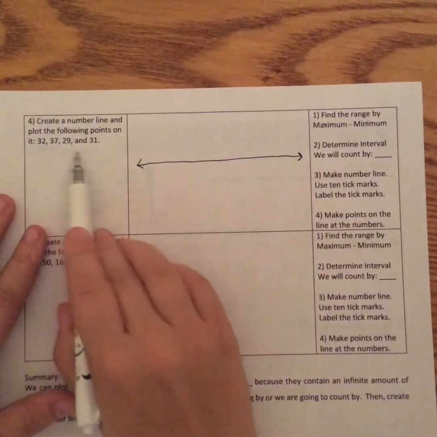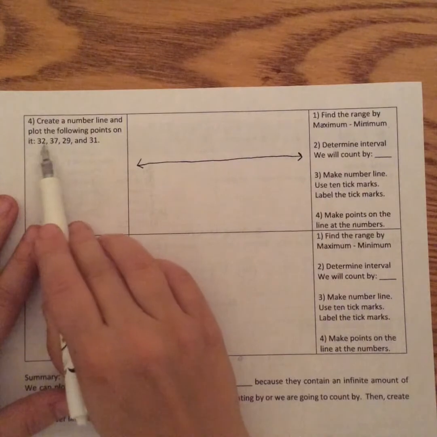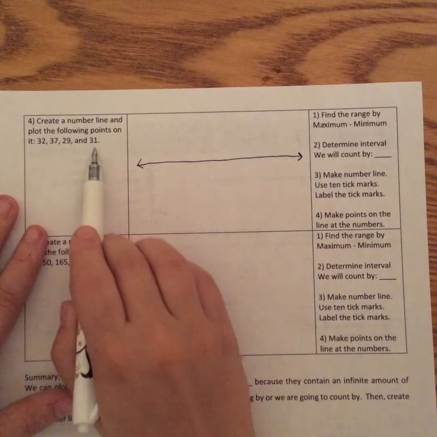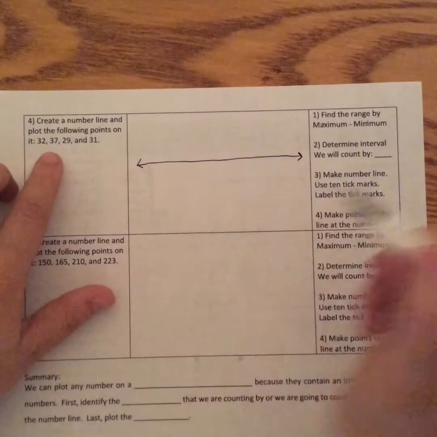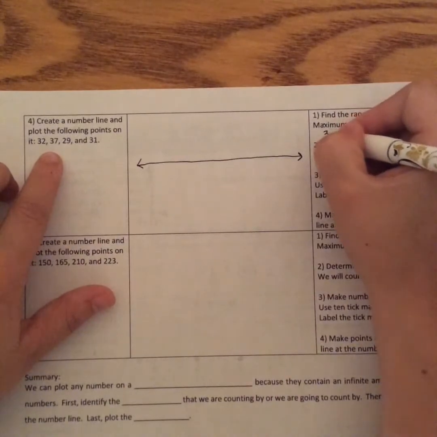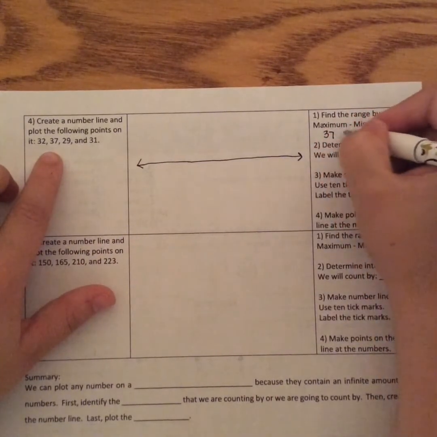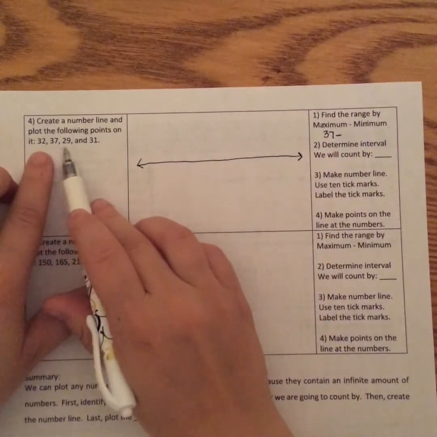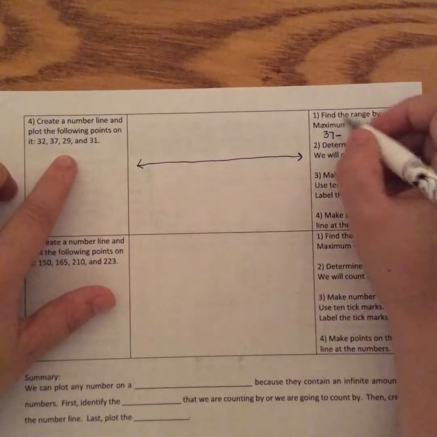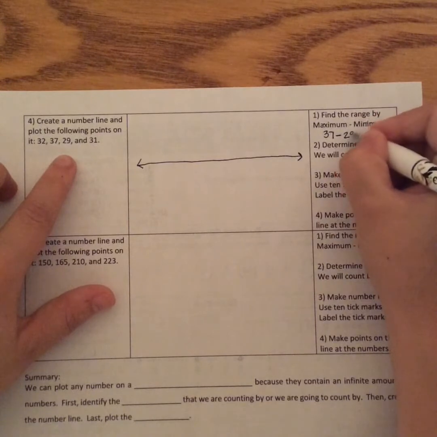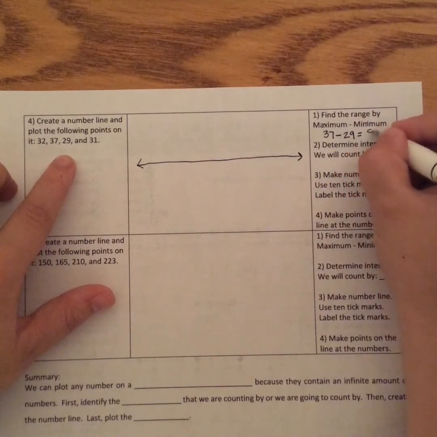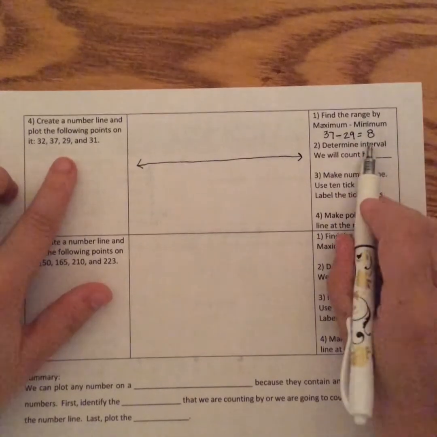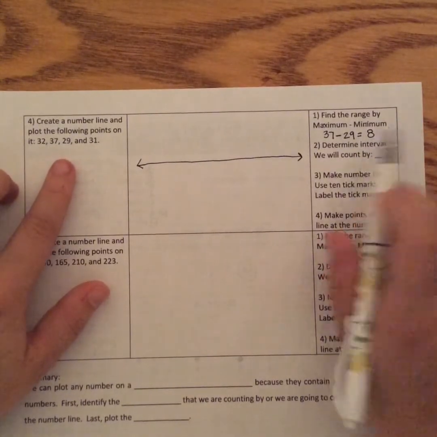So which one is the highest number here? So I have 32, 37, 29, and 31. So my highest number is 37. So I'm going to write 37, and I'm going to subtract my smallest number, and that's going to be 29. So 37 minus 29 is 8. So since I only need to cover 8 numbers, it's okay.